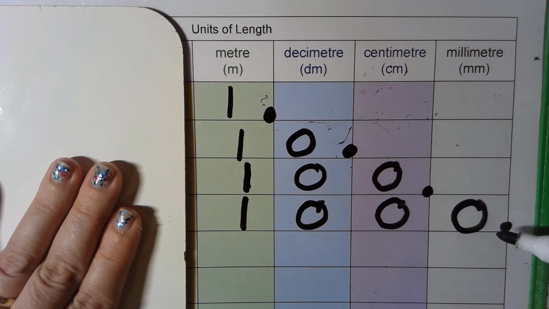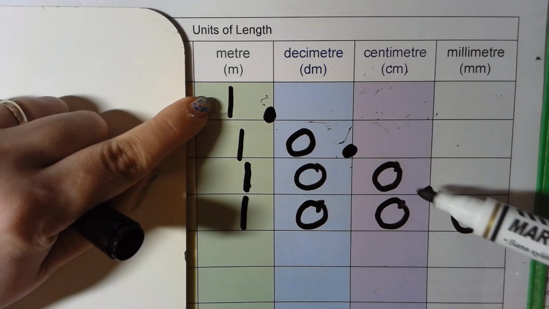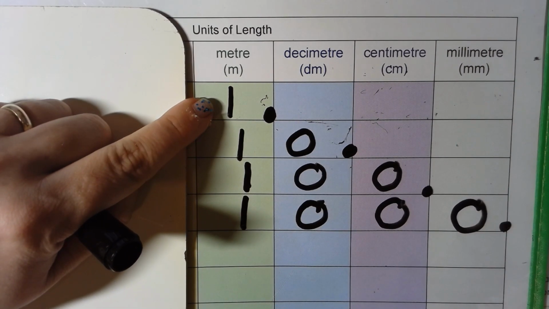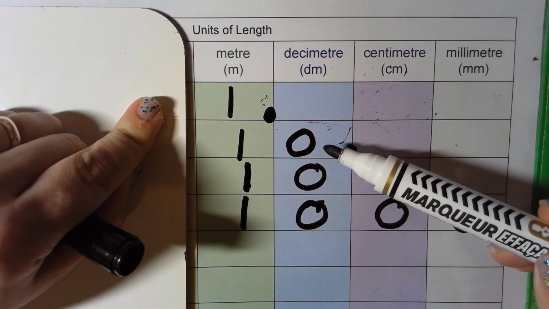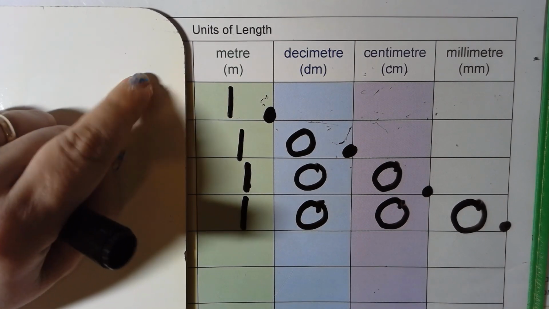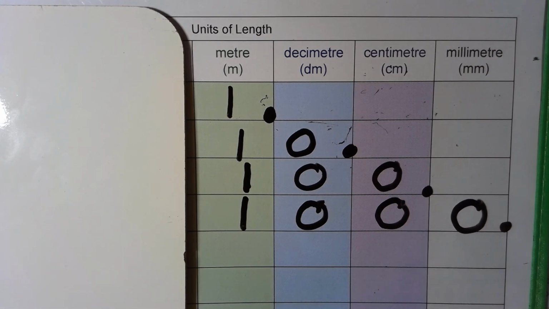So if I said, show me 1,000 millimeters, you would hold up a meter stick. If I asked you to show me 100 centimeters, you would hold up a meter stick. If I asked you to show me 10 decimeters, you would hold up a meter stick. And if I asked for 1 meter, you would hold up a meter stick. They all equal the exact same length.